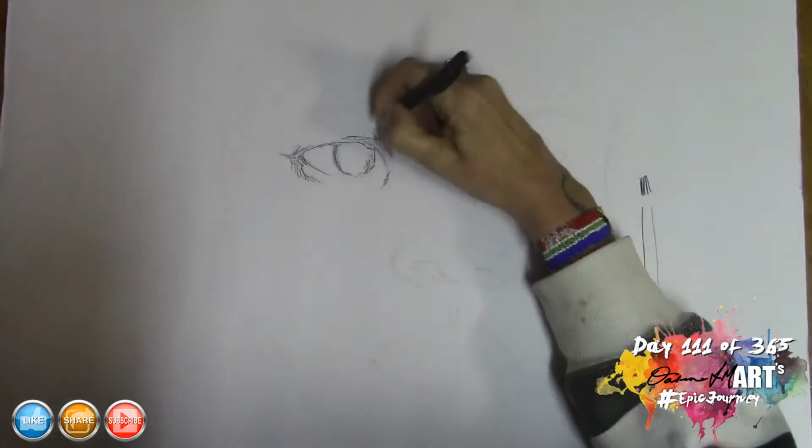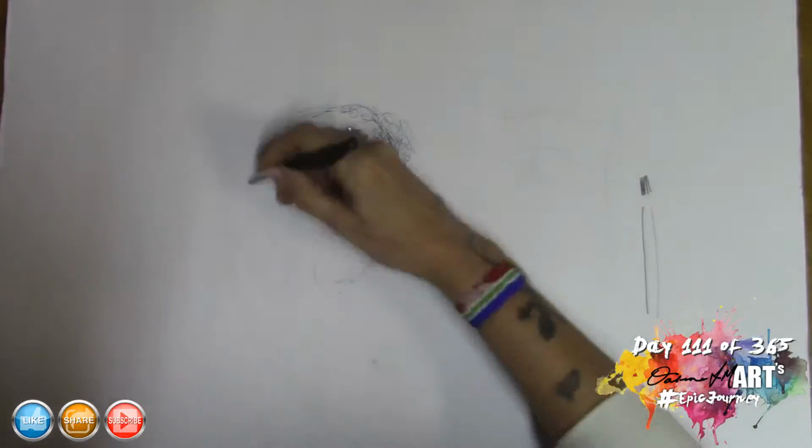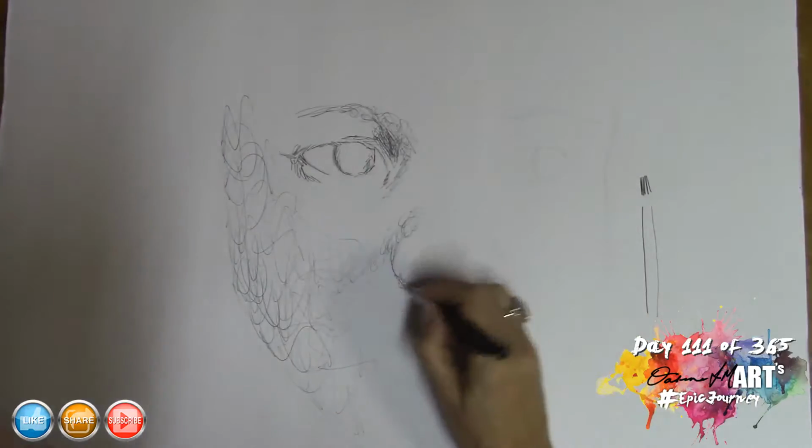Now I've just been drawing a very light sort of pencil guide as to what I'm going to be doing today. It's not in any great detail because I don't want any of this pencil that I'm putting on here to be in any way influential in the drawing. I'm simply using it as a guide.